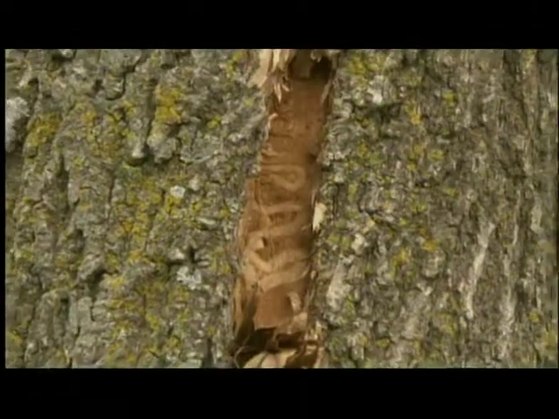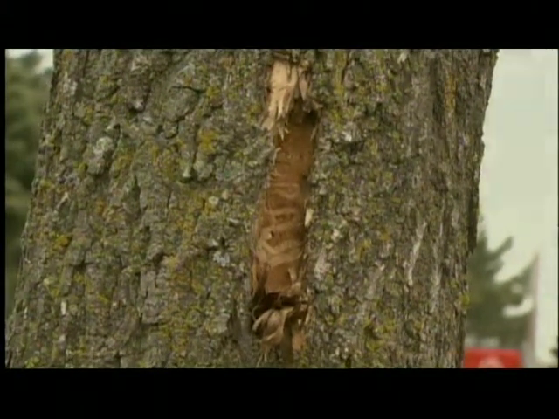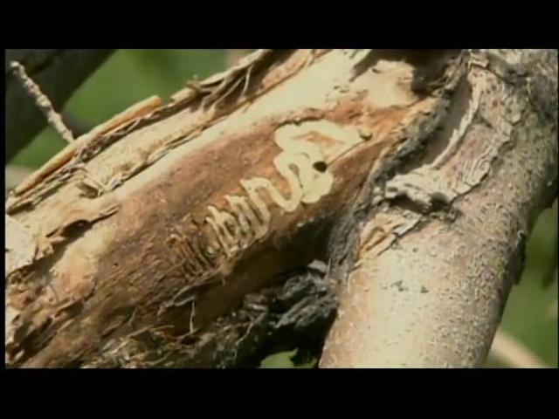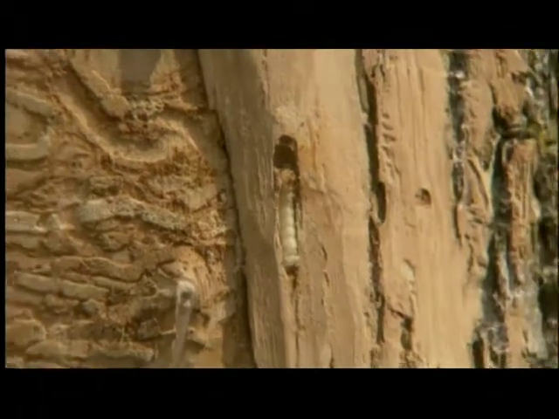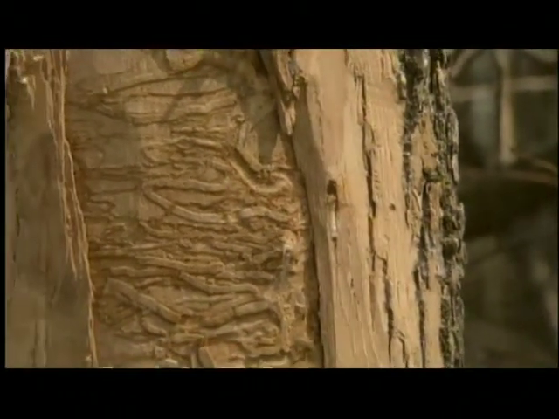One of these signs is the feeding tunnel created by the EAB larva when it's eating away at the tree. The tunnel starts off small and narrow, then gets a little bigger near the end. The larva winds back and forth as it feeds, leaving behind an S-shaped tunnel just beneath the layer of bark.